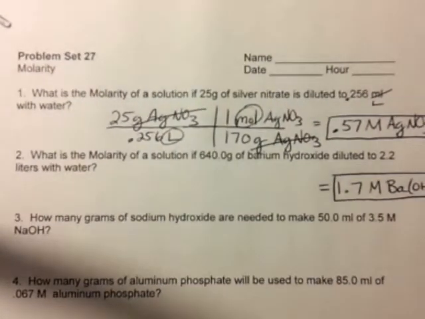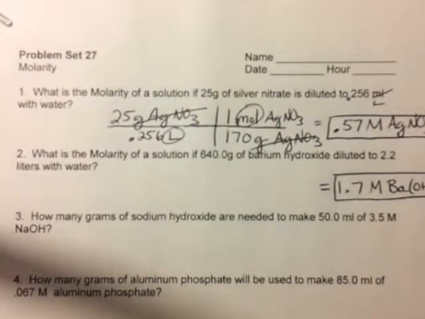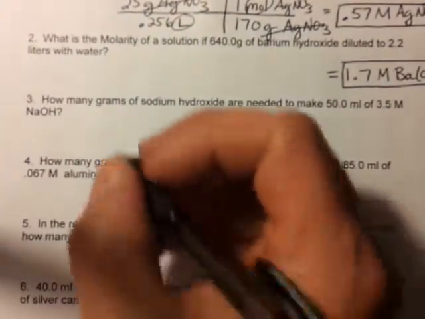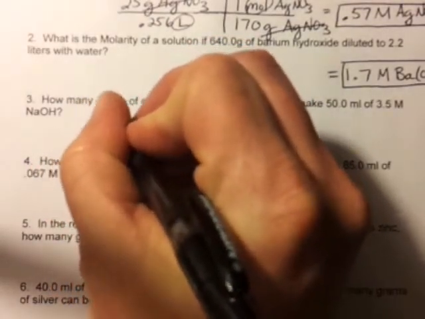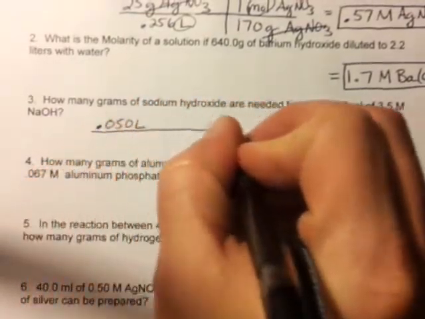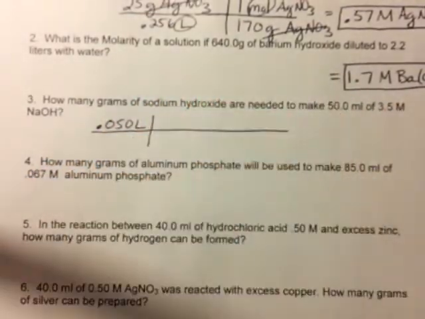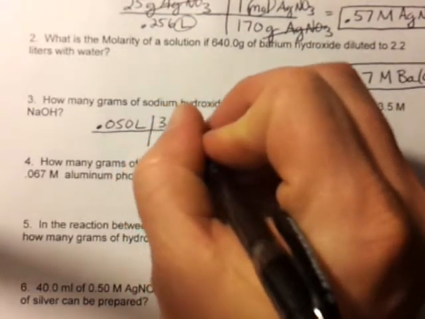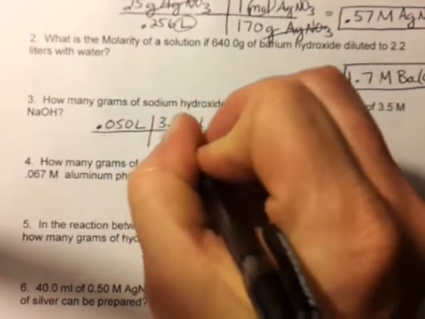Let's take a look at number 3. How many grams of sodium hydroxide are needed to make 50 milliliters of a 3.5 molar solution of NaOH? So again, this is like problems on the last problem set as well. We'll take a look at how to do that. Start off with what they give you in liters, 0.050 liters. And I'm just going to set my problem up. I know that they want a 3.5 molar solution, so I know I'm going to have 3.5 moles for every 1 liter.